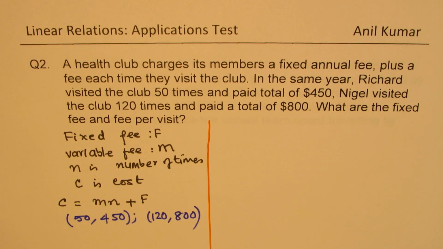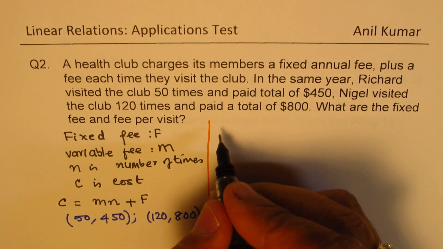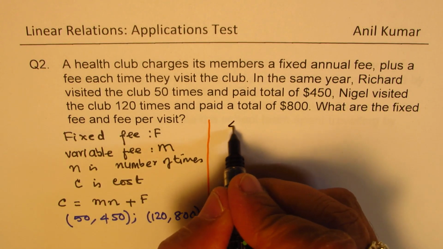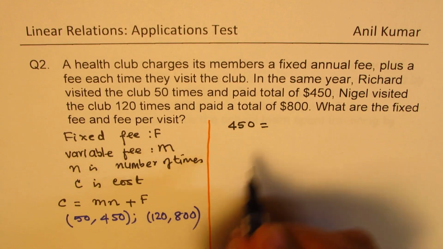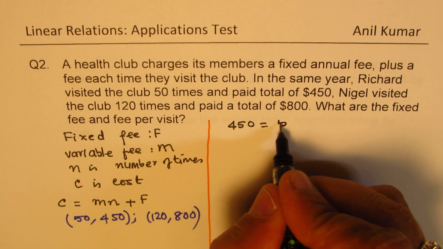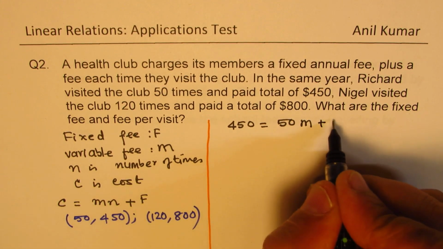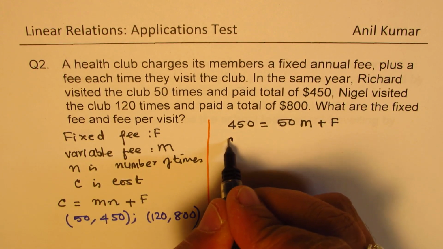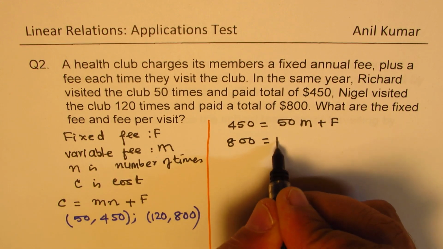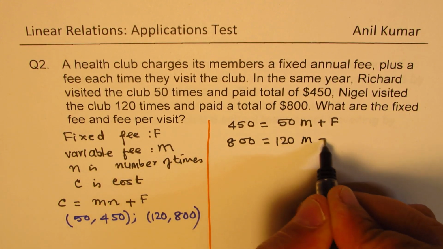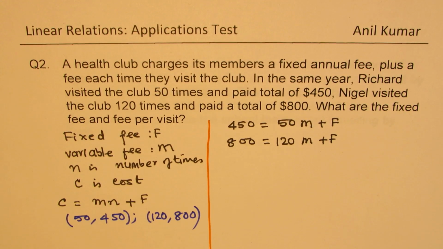Now we'll substitute these 2 points, get our two equations. So we can say 450 equals 50 times m, because we substituted for n, plus fixed amount f, and we have 800 equals 120m plus f. Is that clear to you?